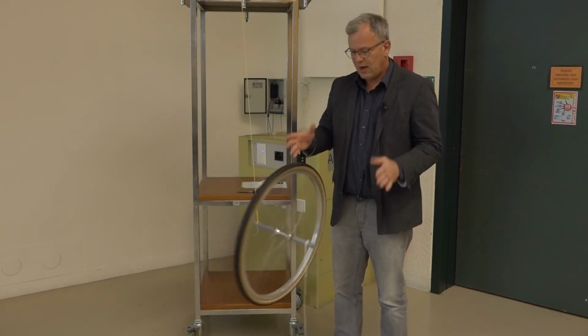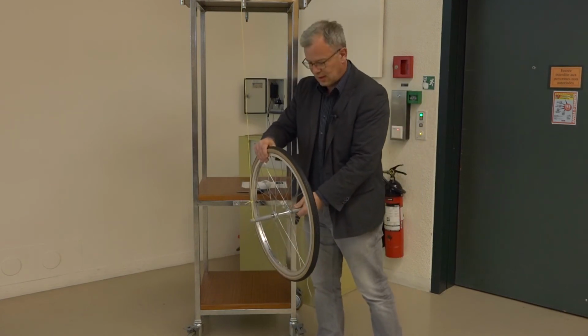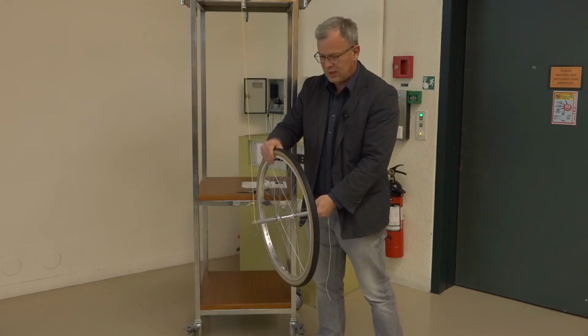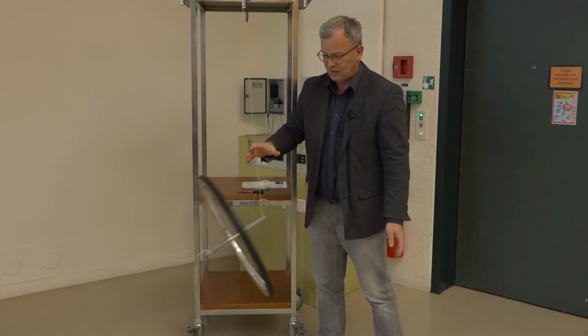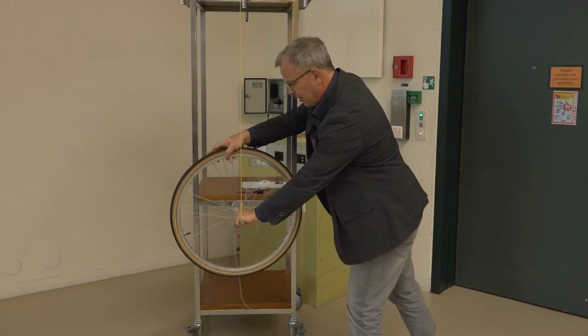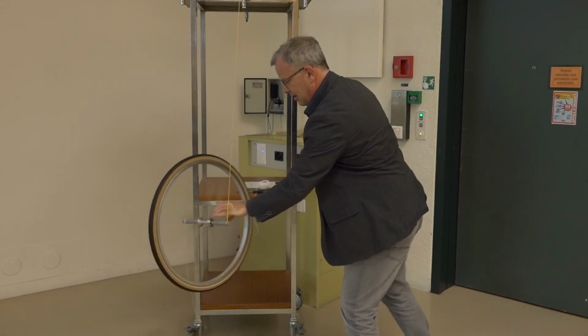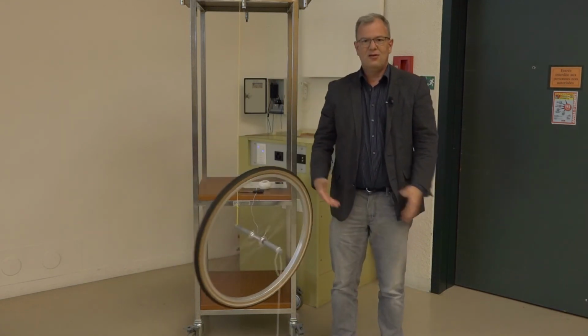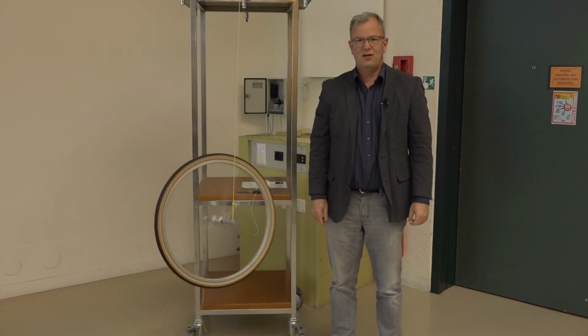This motion does require the presence of an angular momentum. If there is no angular momentum associated with the wheel, we of course have, it just falls down as such. So I can also start this experiment this way. We don't need the wire. Again, this demonstrates motion of precession.